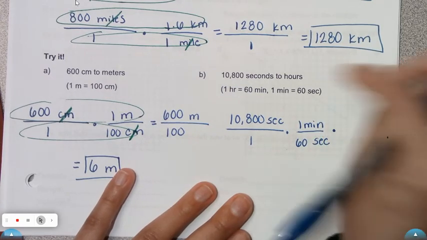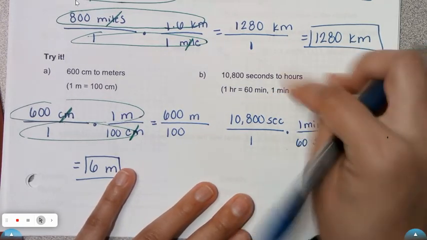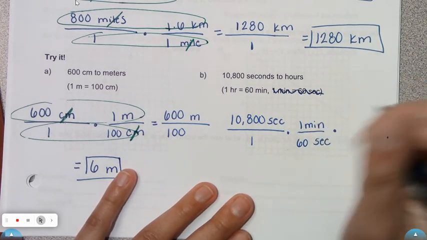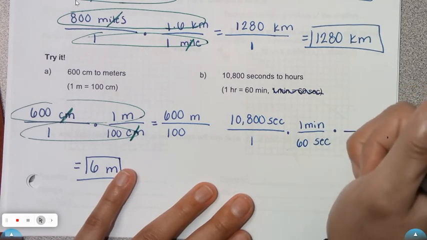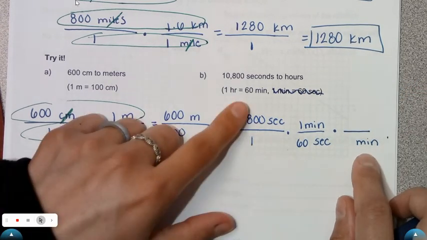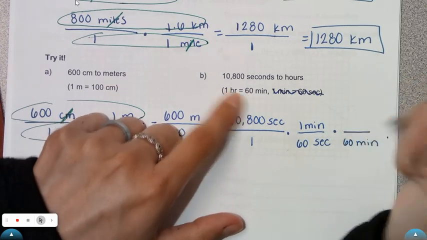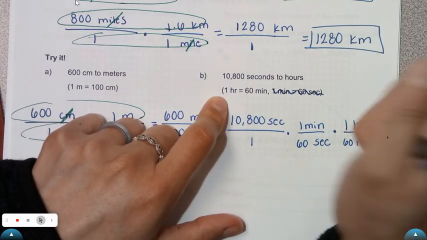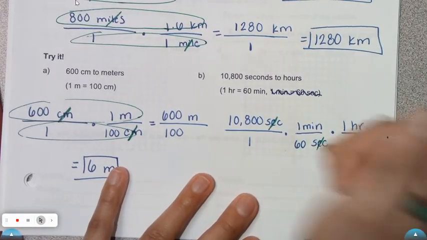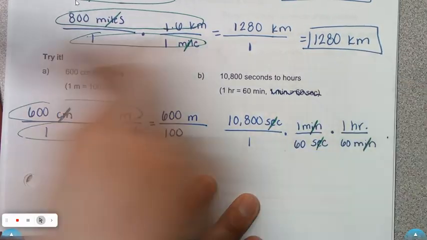Okay, but I'm not done. Once I use a conversion, I can cross it off. If minutes is on top, minutes has to go on the bottom. The number in front of the word minutes is 60. That means 1 hour will go on top. Seconds cancels with seconds. Minute cancels with minute.